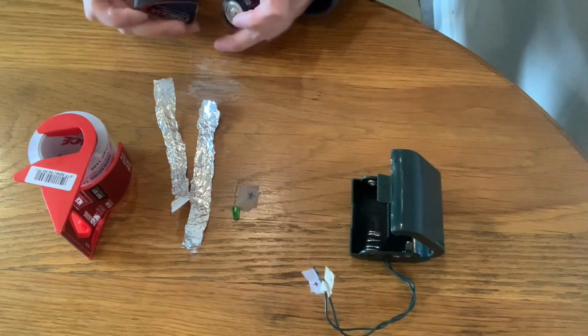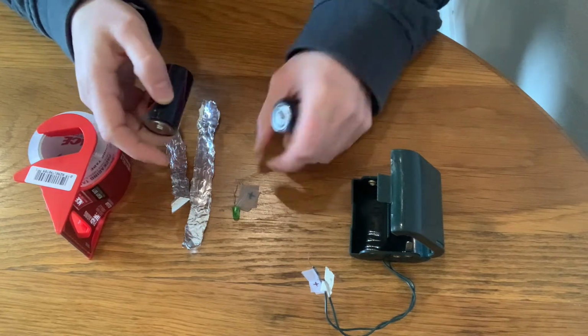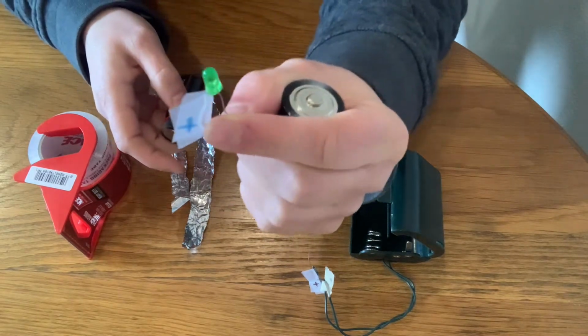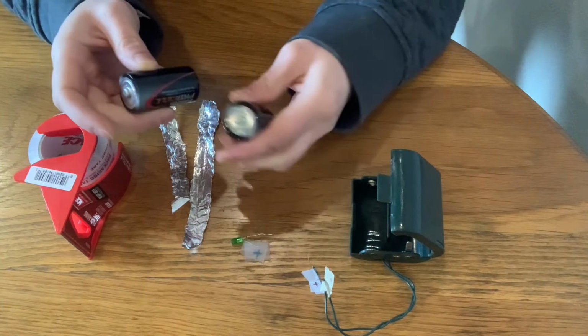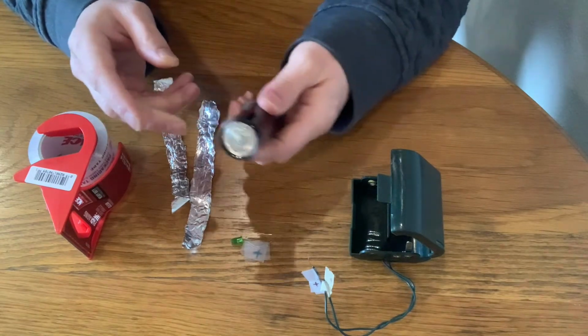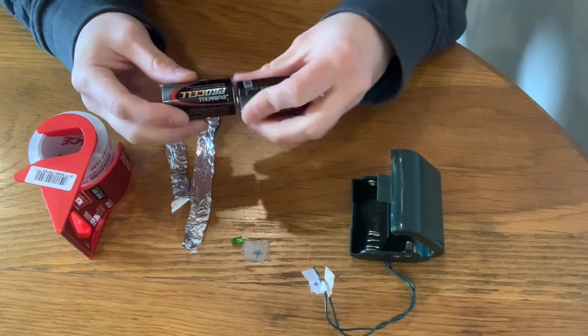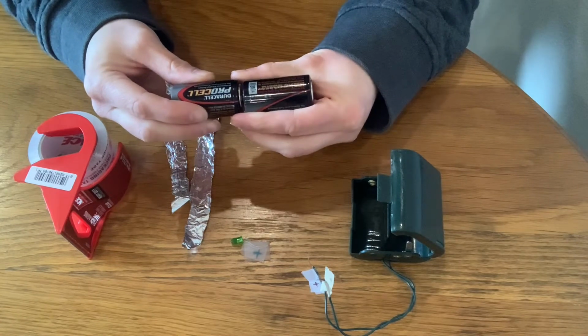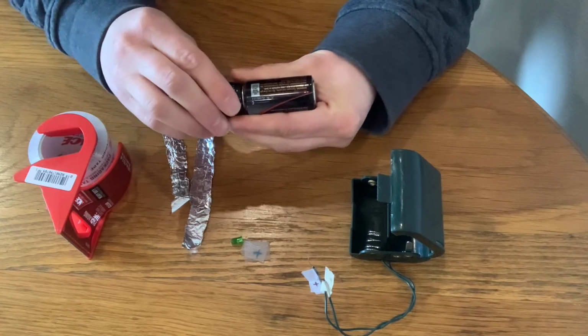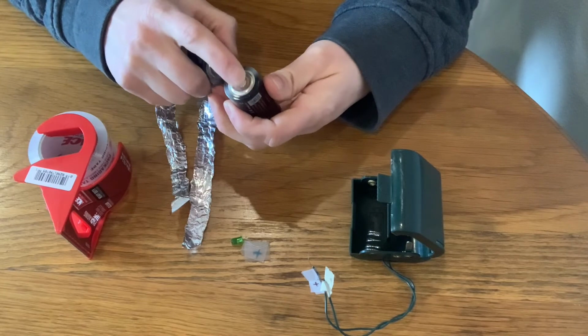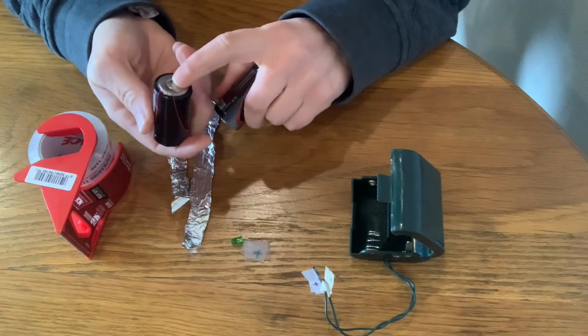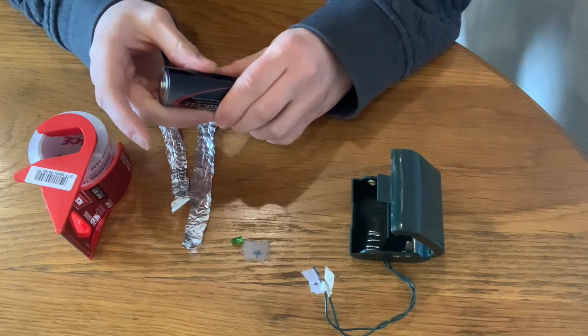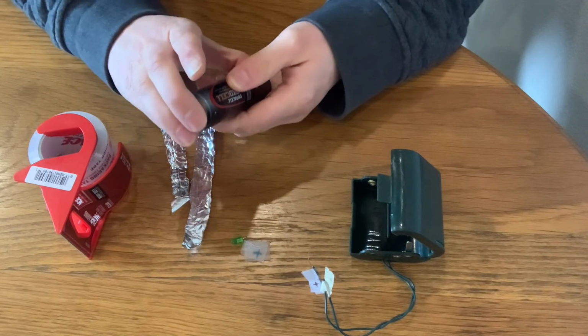If you're doing this at home, to get enough power to light even a small LED, you're gonna have to tape two C batteries together on top of each other. So you would put the bump against the non-bump on your batteries, and you want them to stay pretty tight, so you would tape it.